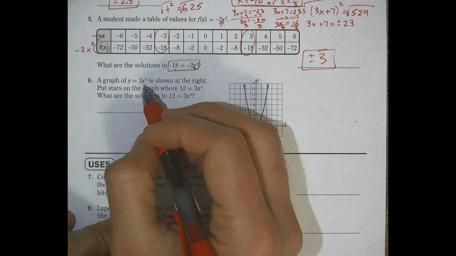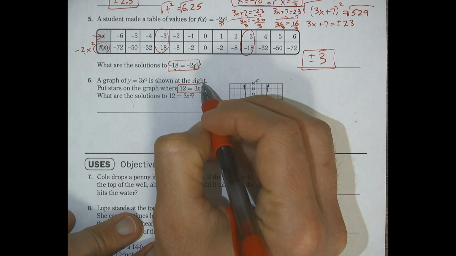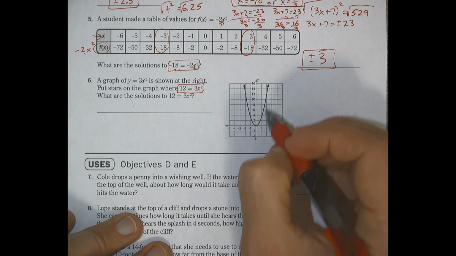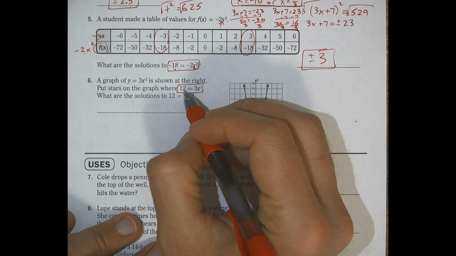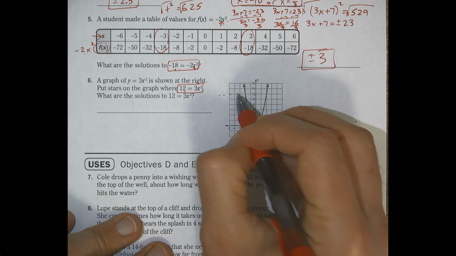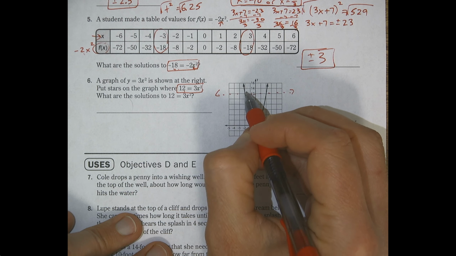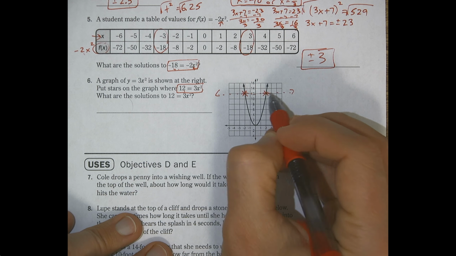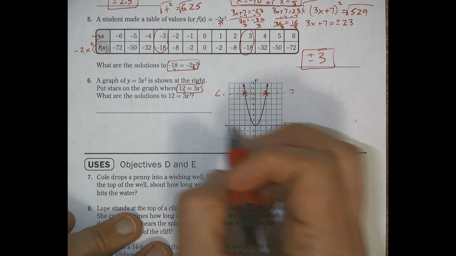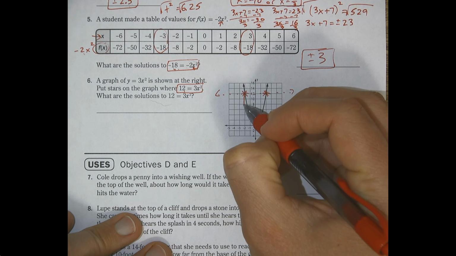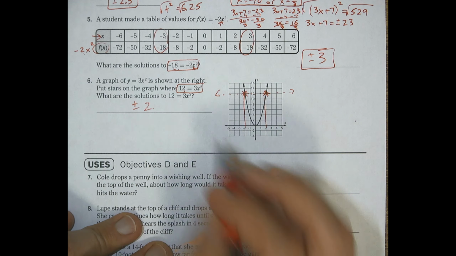Okay, number 6, y equals 3x squared, shown here on the graph. Put stars where this is true. So this is all of the function, all the different values of x producing something else. Where does this function produce the answer of 12? So here's 12. y equals 12. There's the line. So right here and right here, the function equals 12. So what are the solutions? They're asking for the x values. And so we're at negative 2 and we are at positive 2. So plus or minus 2.